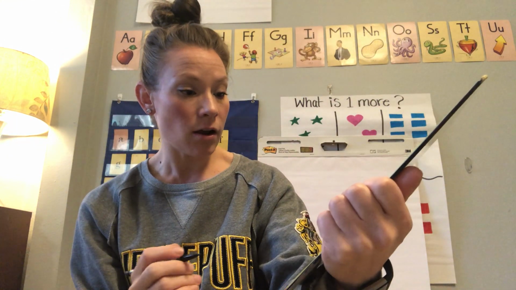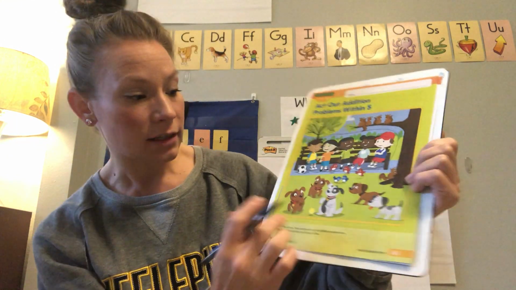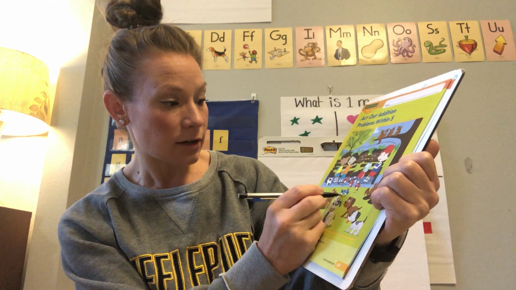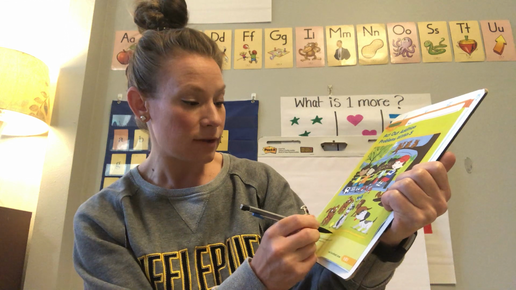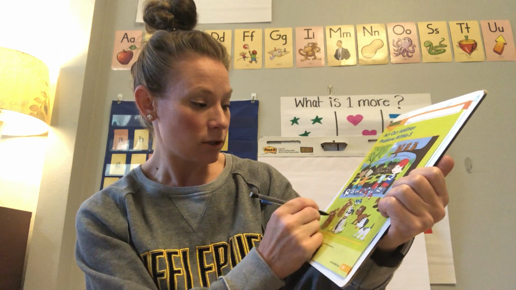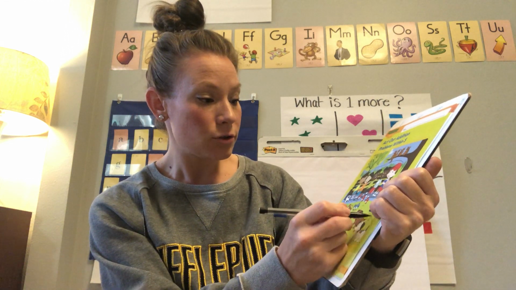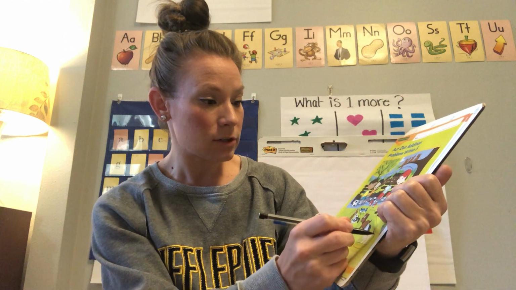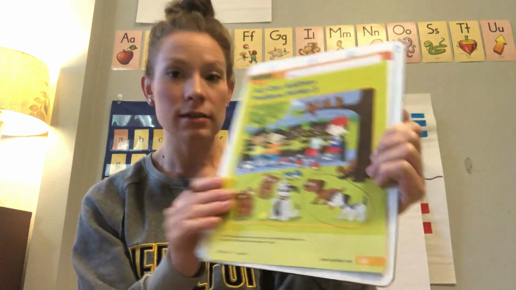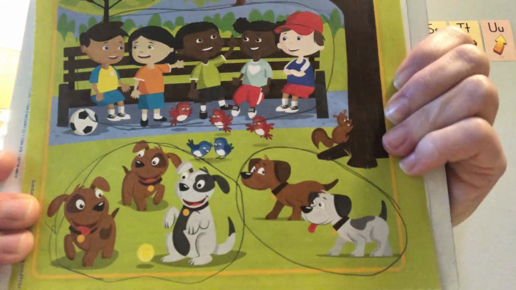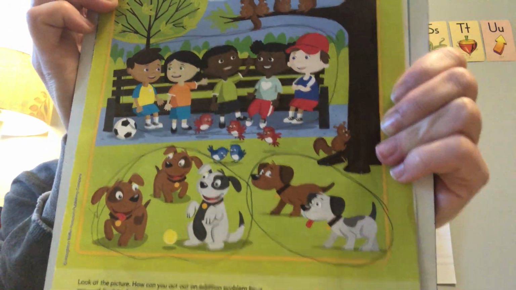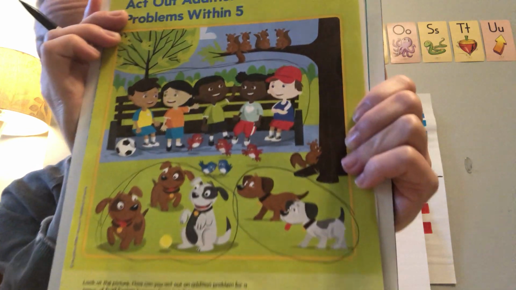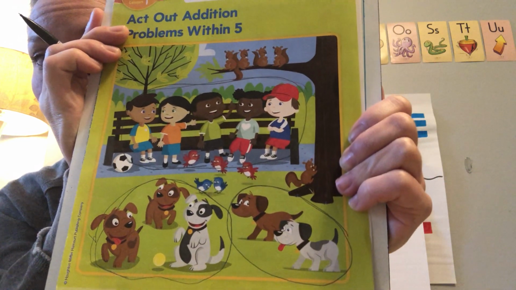I see that there's some dogs at the bottom. There's a group of dogs that are already playing. I'm going to circle them by themselves. It's not 5 yet. But there's a group of dogs playing, and 2 more dogs are joining them. So we have how many dogs all together? Good, we have 5 dogs all together. Do you see maybe another group of 5 that I haven't circled yet?